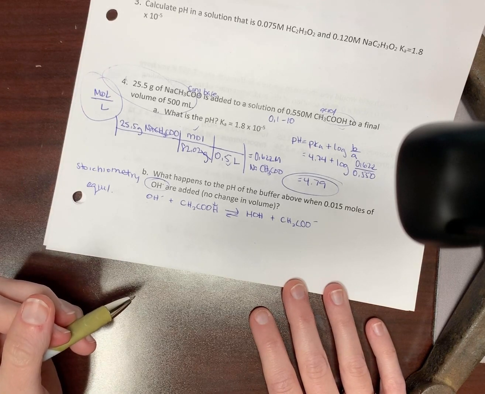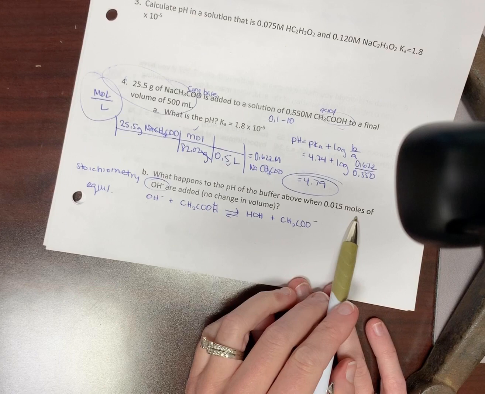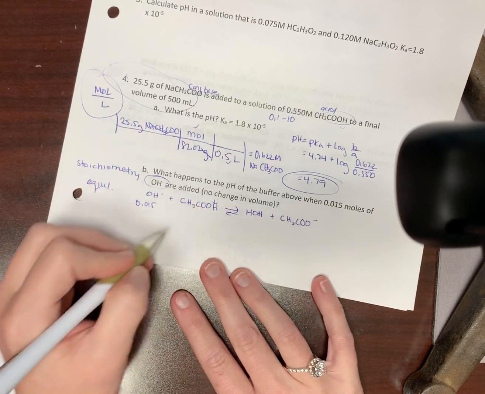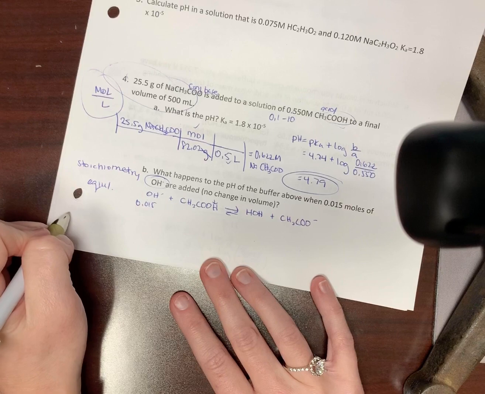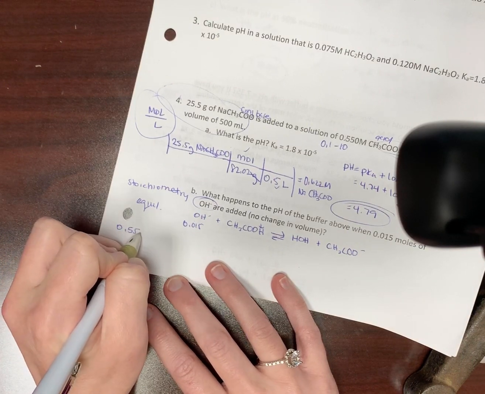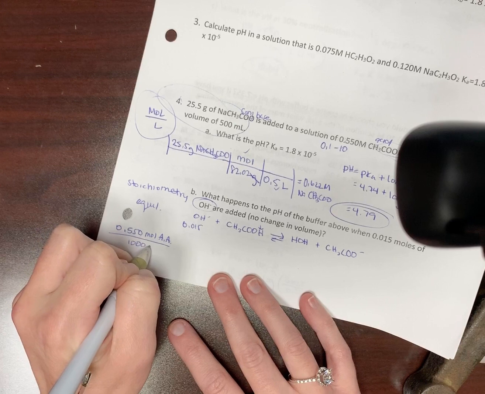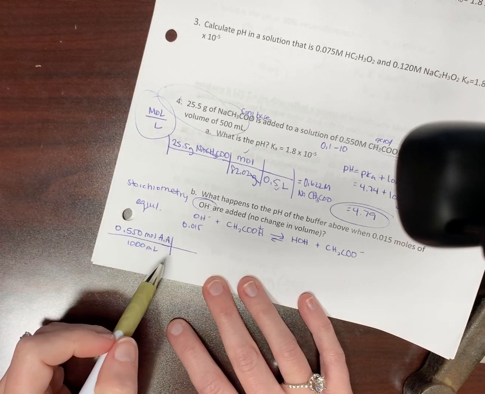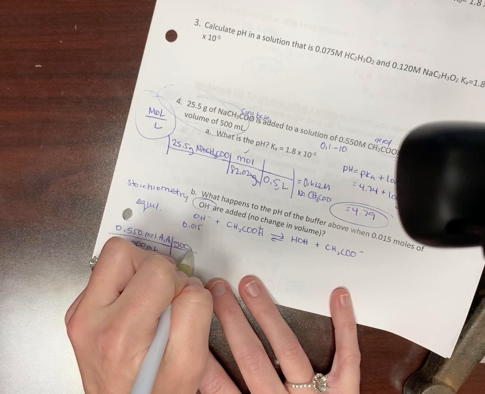All right, very good. Now let's figure out, we only have to do moles of one of these, because it tells us we have 0.015 moles of hydroxide. So let's figure out how many moles of acetic acid. So when we need to find moles, let's just start with 0.550 moles. I'm going to say AA for acetic acid per 1,000 milliliters. Now, because I just broke down molarity into moles per liter, I haven't done anything yet. Now, look back in the problem. The final volume of the solution is 500 milliliters. So that's how much we have.